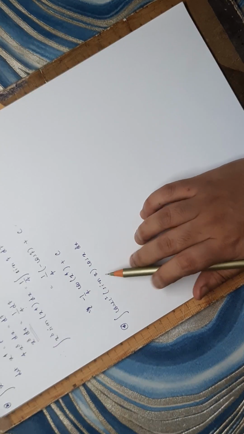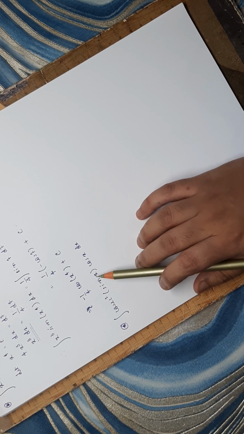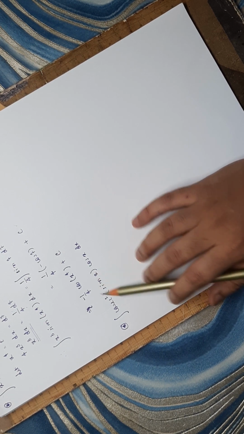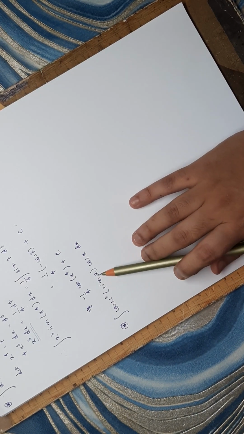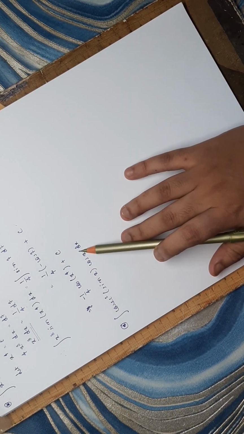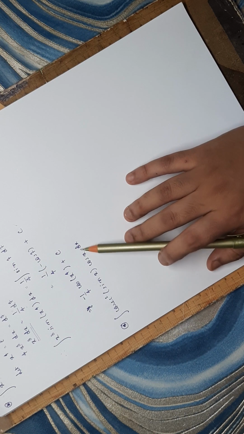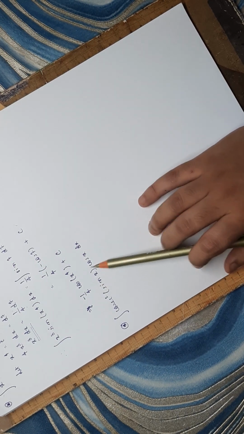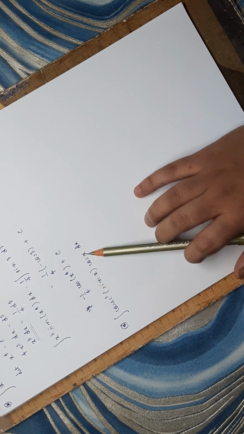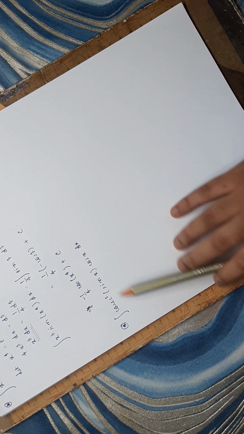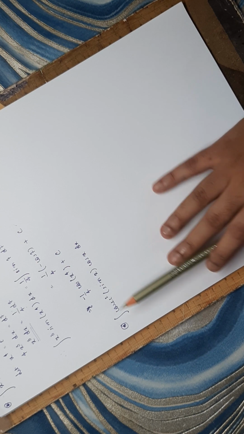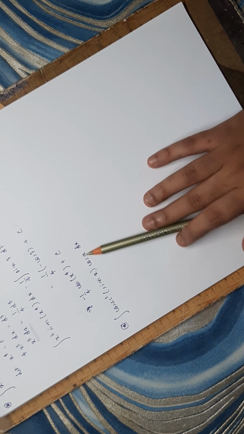So here for example, if I take sin x as t here, then after taking the derivative we will get cos x dx equal to dt. Then here we will replace sin x by t and cos x dx by dt. Simple. So ultimately what we will be getting? Cosec square t into dt.